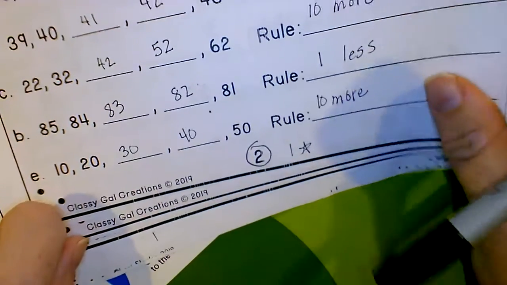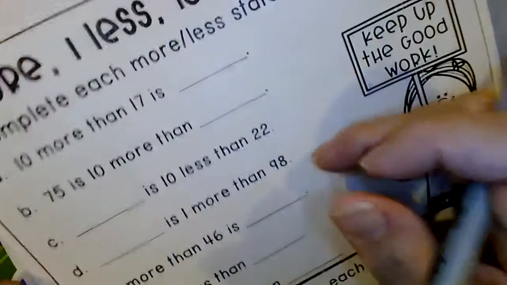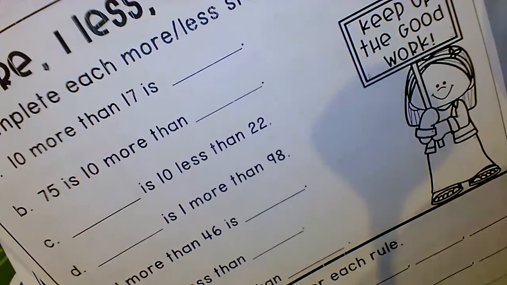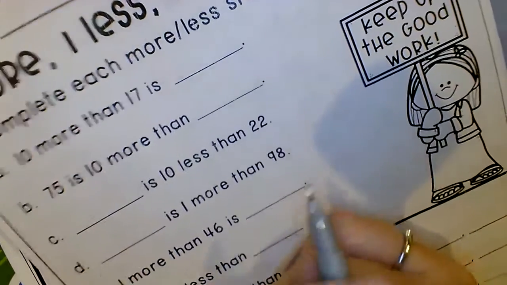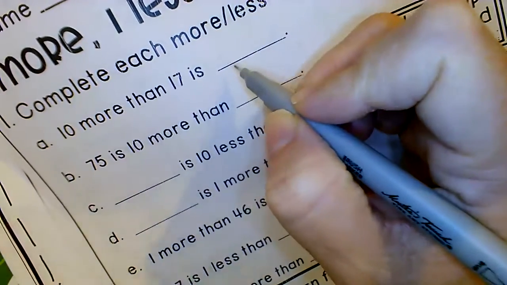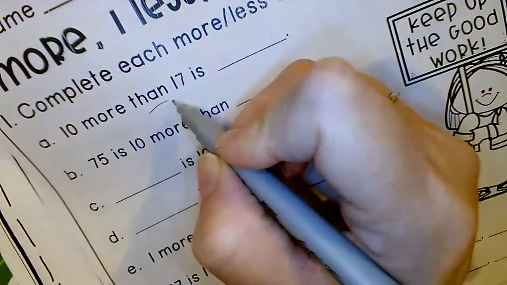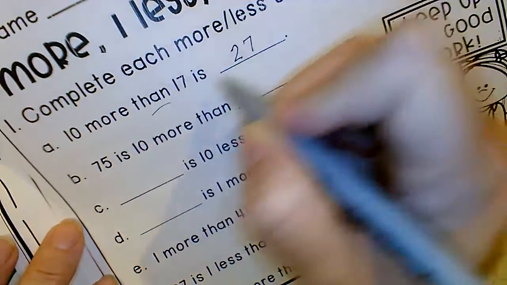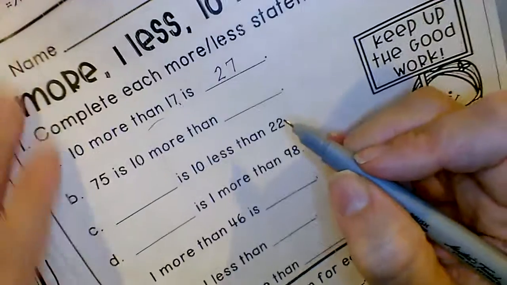Okay, good job. Now flip it like a pancake because it's stapled. We have to complete the more than, less than statements. And sometimes we're going to have to be thinking backwards. So 10 more than 17 is. This one we think forward. What's 10 more than 17? 27, because our ones stay the same.